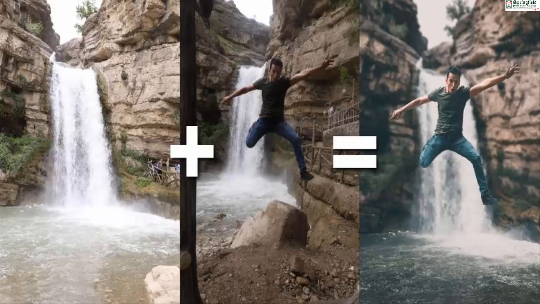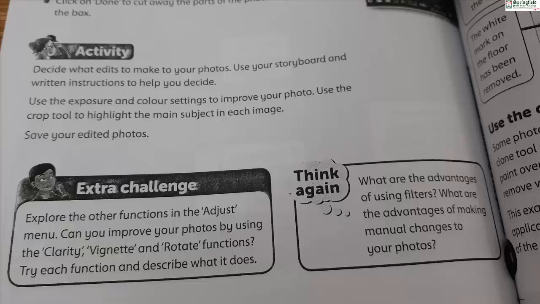Now there is an activity. Decide what edits to make to photos. Use your storyboard and written instructions to help you decide. Use the exposure and color settings to improve your photo. Use the crop tool to highlight the main subject in each image, and then save your edited photos.